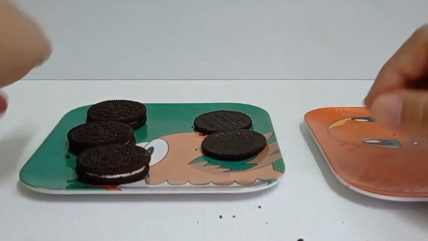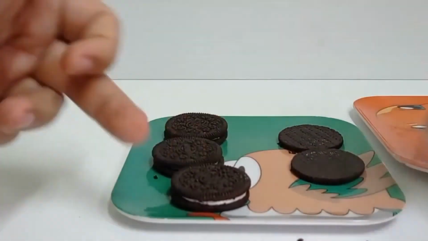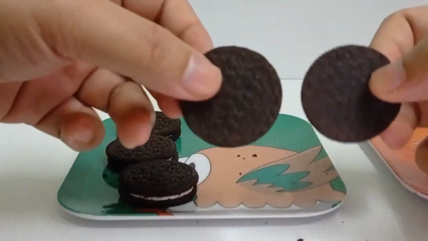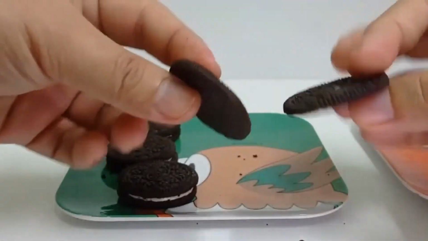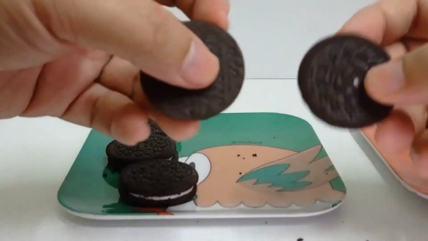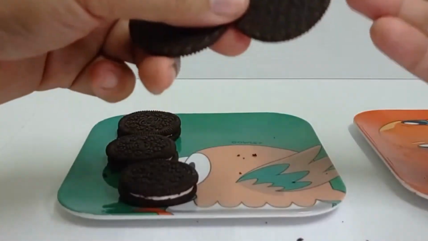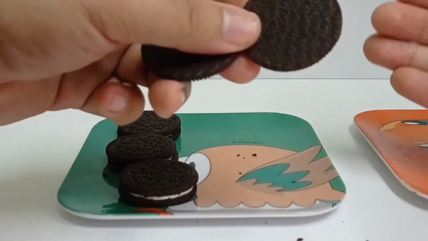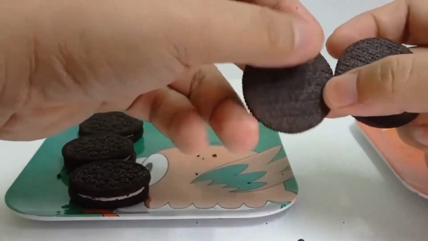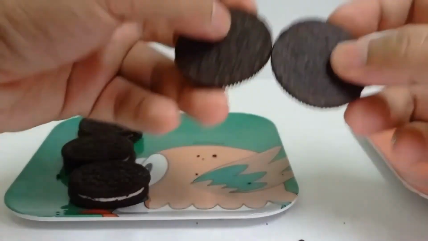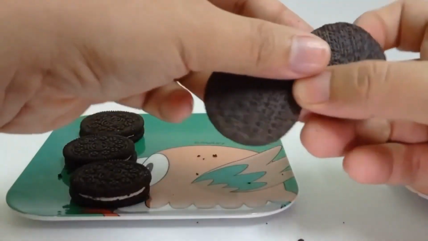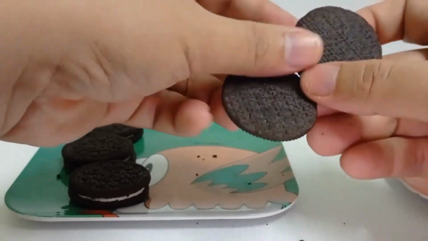If you look at this green plate here, we still have 2 pieces of Oreo chocolate cookies remaining. But why can't we make the fourth set of sandwich cookies? What's the reason?